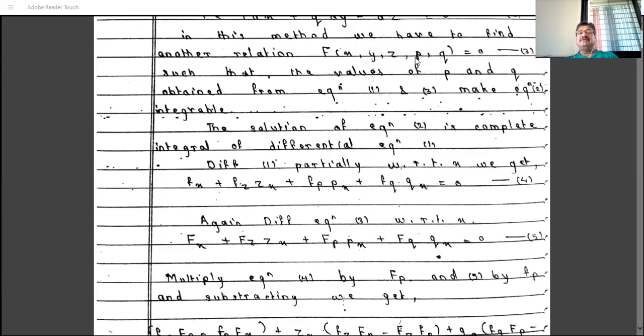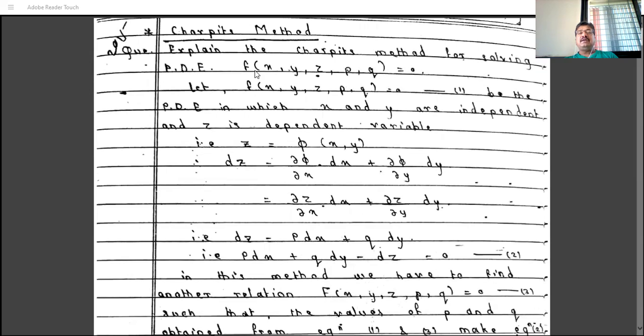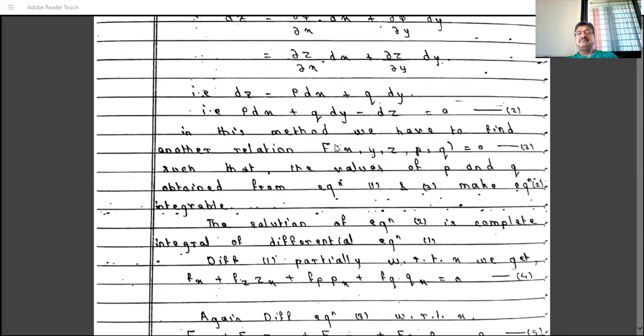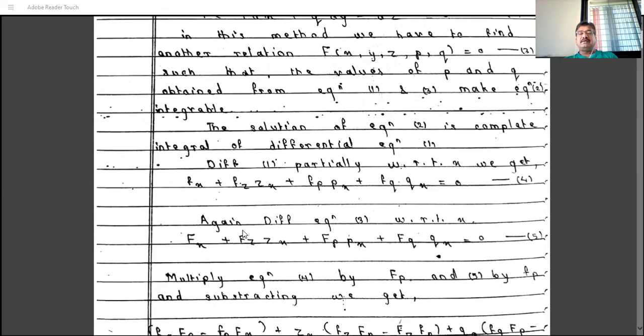Again, similarly, differentiate equation 3, this is capital F. Instead of capital F, we can also use small g as another notation. So again, differentiate equation number 3 with respect to x. ∂x/∂x is 1, and ∂F/∂x is F suffix x. Then ∂F/∂y times ∂y/∂x.